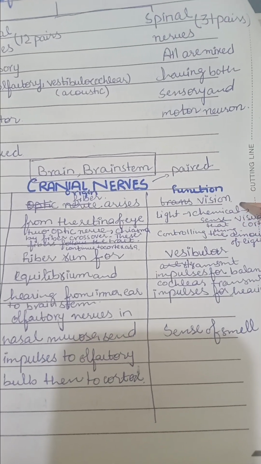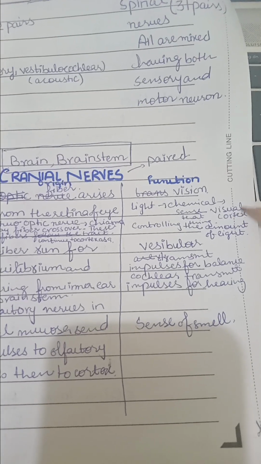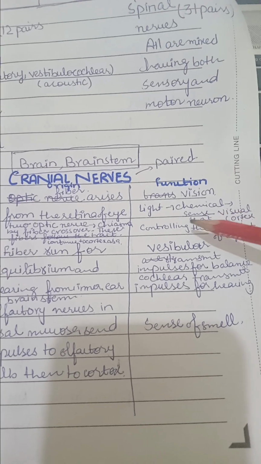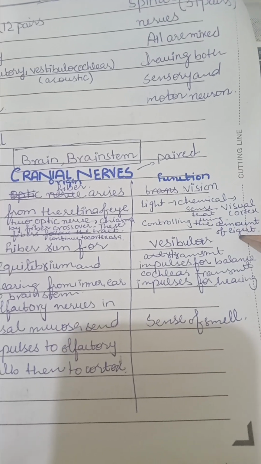It controls the vision, it converts light into chemical energy where it reaches the visual cortex, and it controls the amount of light, which is the function of the iris.